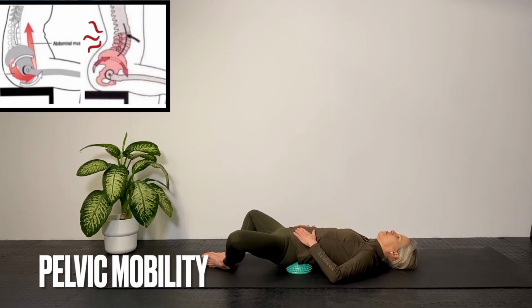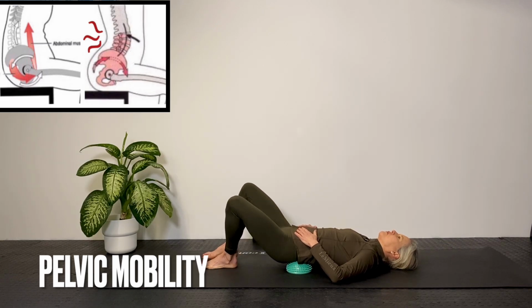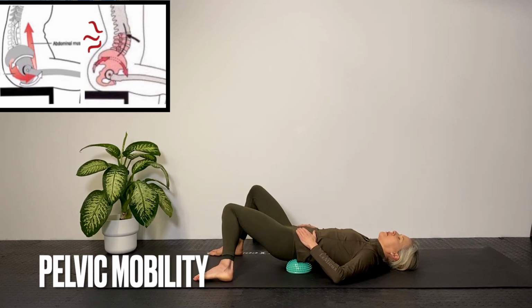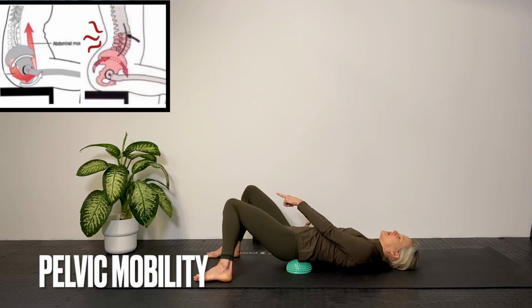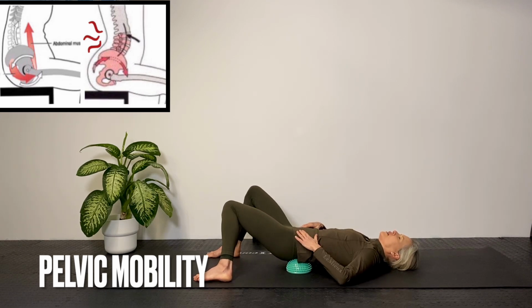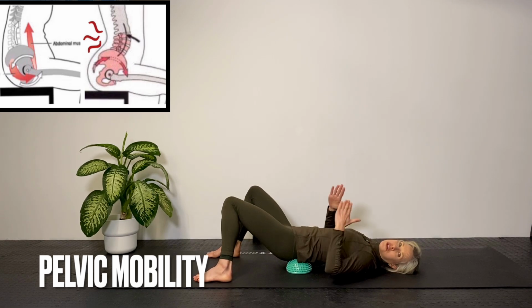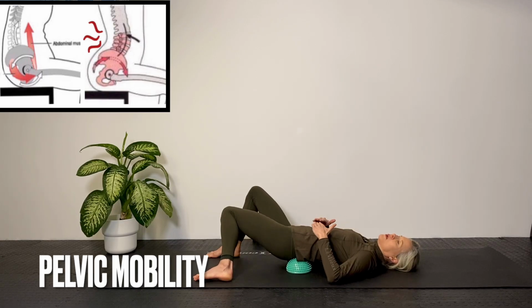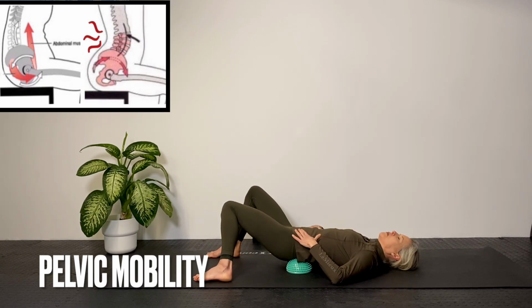Just continue to bounce a few more times. 4, 3, 2, and 1. Bring the feet back onto the mat and just walk the feet out. And we're going to drop the knee. So you're going to slide the one knee down the inside of that shin, and you're going to bounce it there. So we're working into a bit of an inward rotation, and you're pulsing.